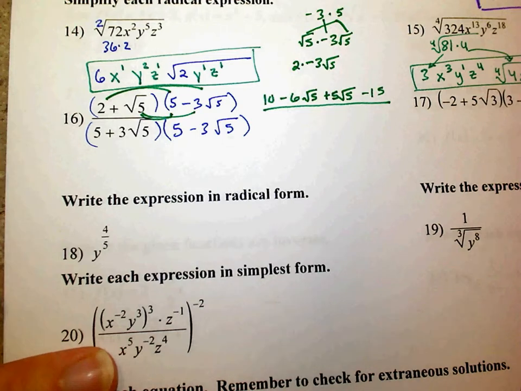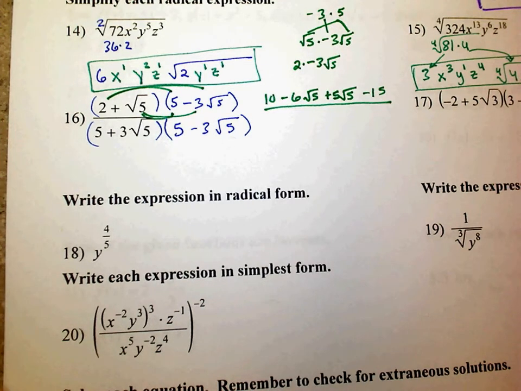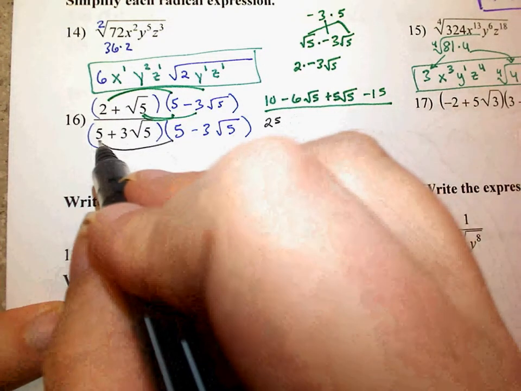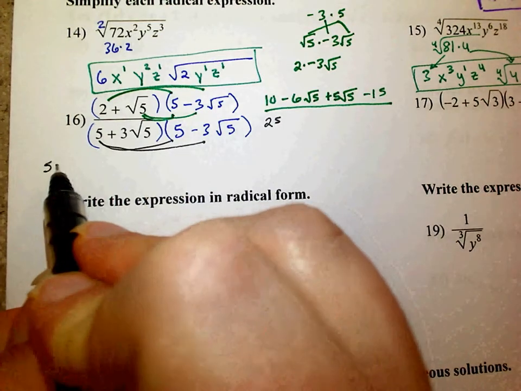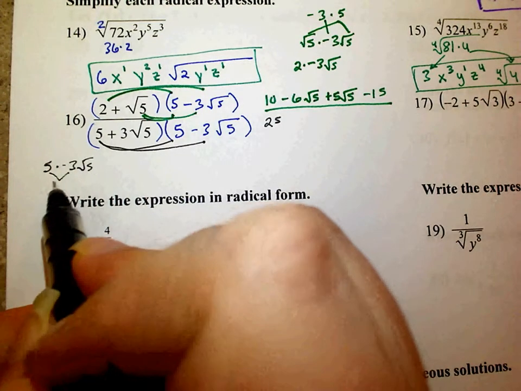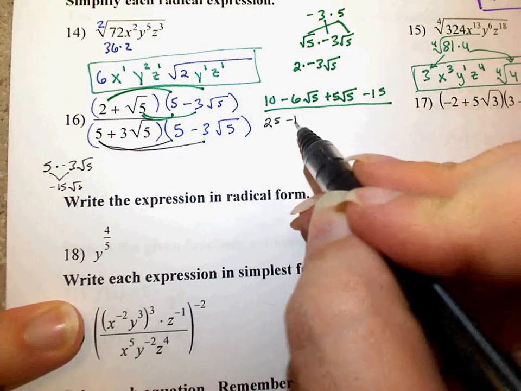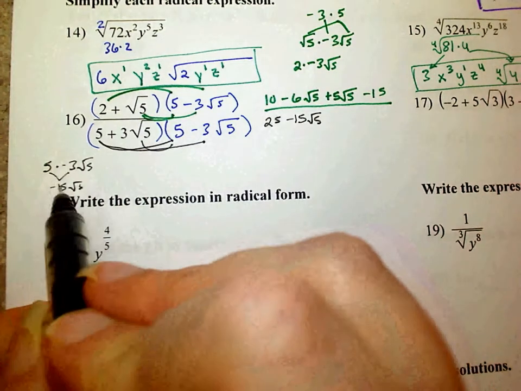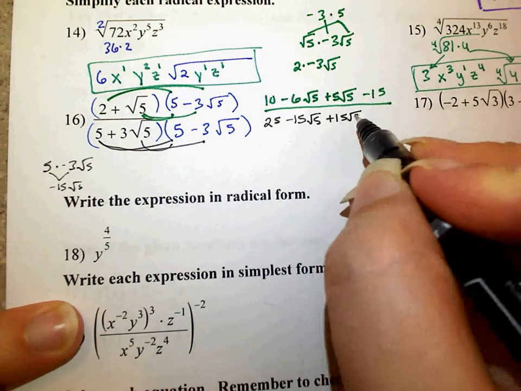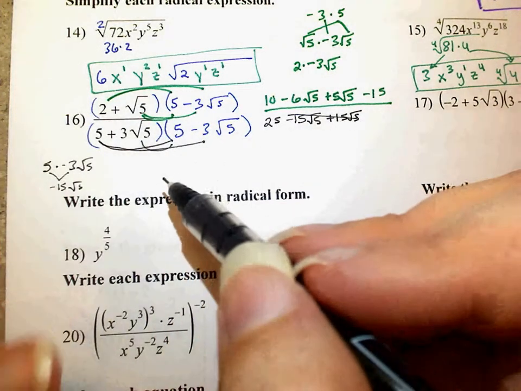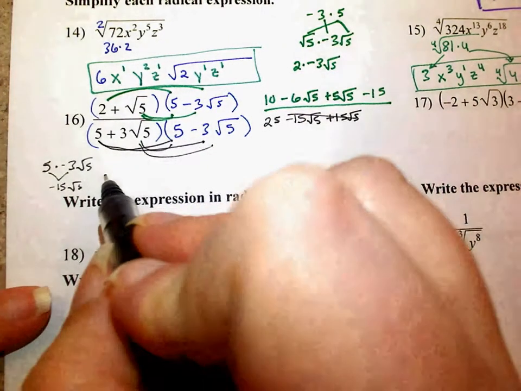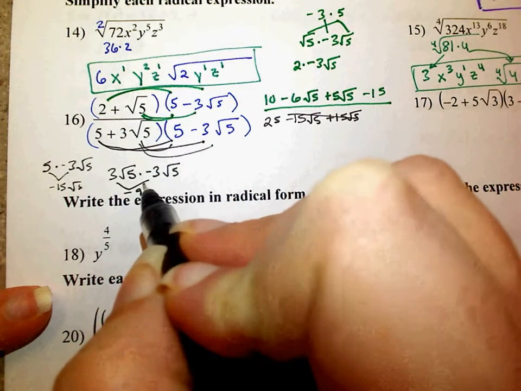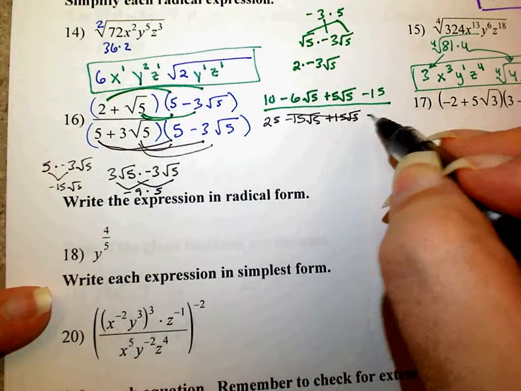Okay? And then in the denominator, remember these are conjugate pairs, so the middle two terms should cancel each other out. 5 times 5 is 25. 5 times a negative 3 square roots of 5 is a negative 15 square roots of 5. And then 3 square roots of 5 times 5 is the same thing, only it's a positive. So positive 15 square roots of 5, which will cancel out with the second term. And then 3 square roots of 5 times negative 3 square roots of 5. That's a negative 9 times 5, which is a negative 45.